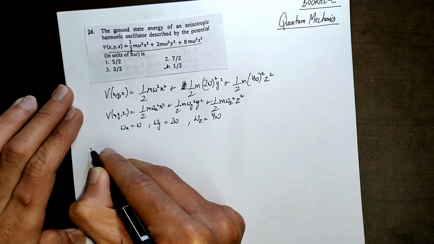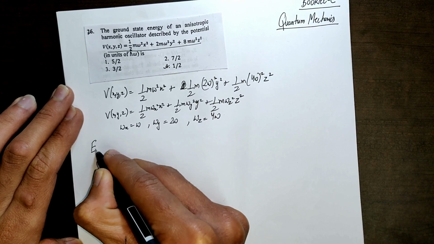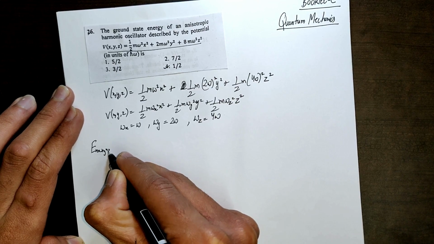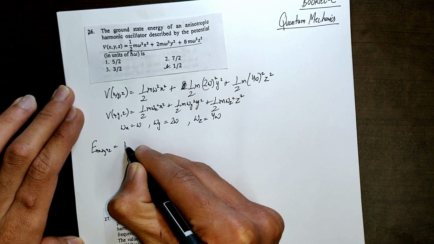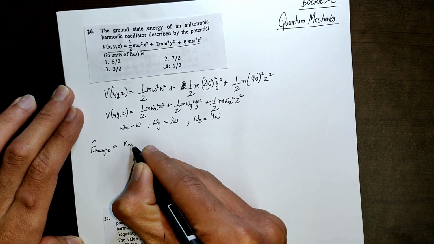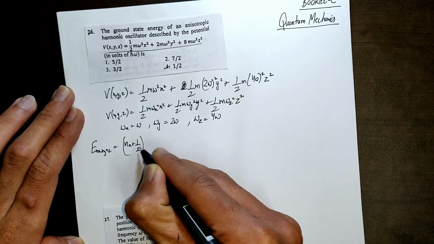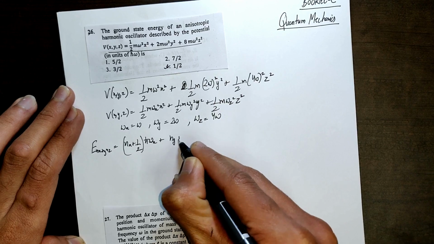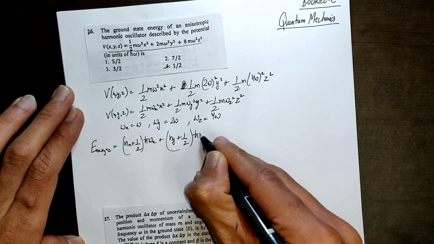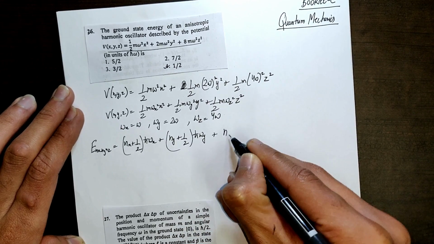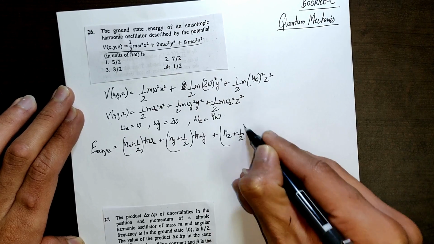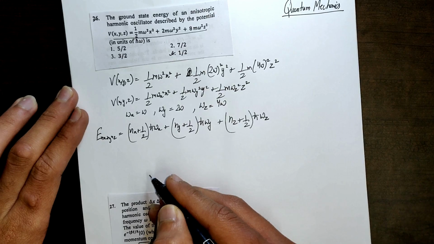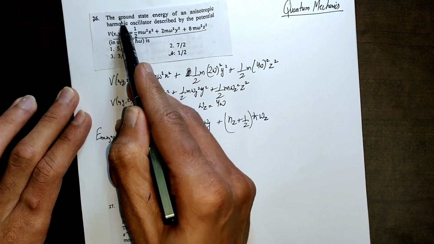And we also know that the energy eigenvalue of a three-dimensional harmonic oscillator is E(nx, ny, nz) is equal to (nx plus half) h cross omega x plus (ny plus half) h cross omega y plus (nz plus half) h cross omega z. So we have to calculate the ground state energy.